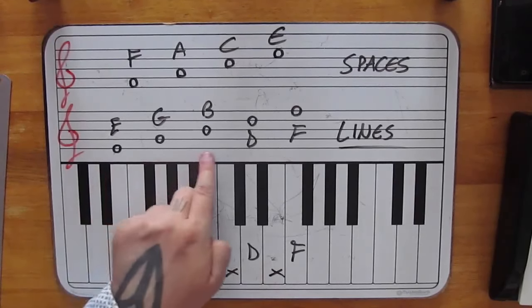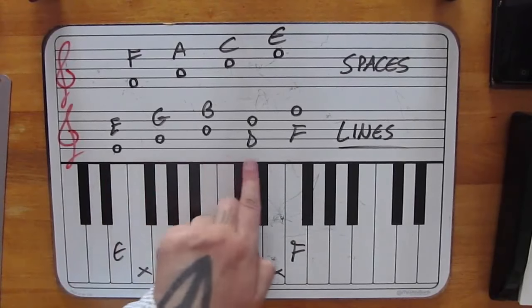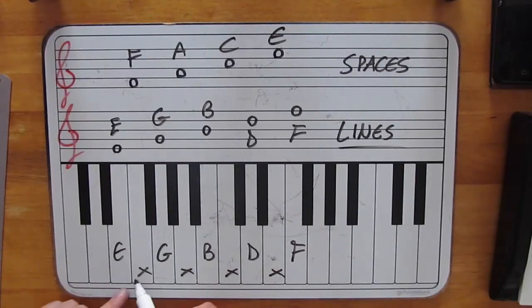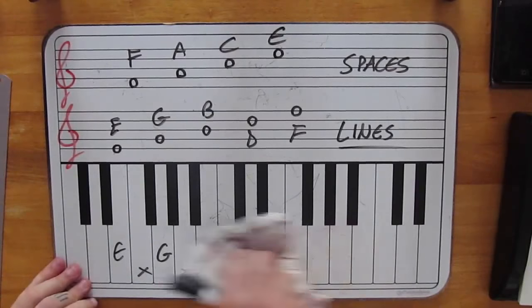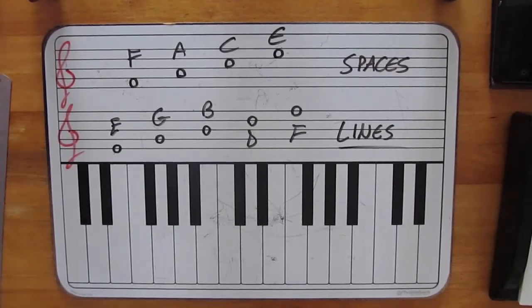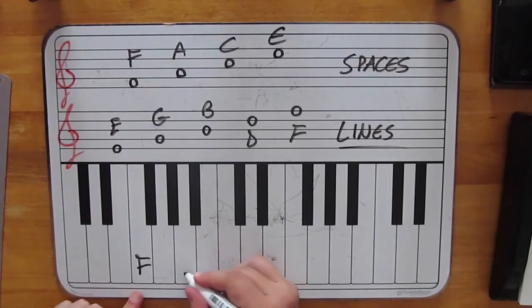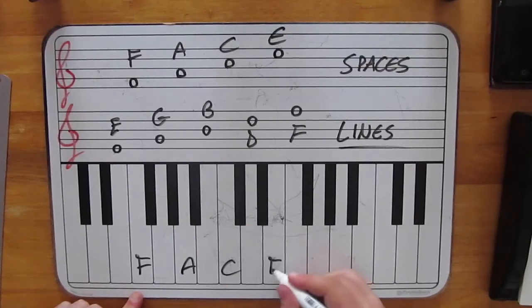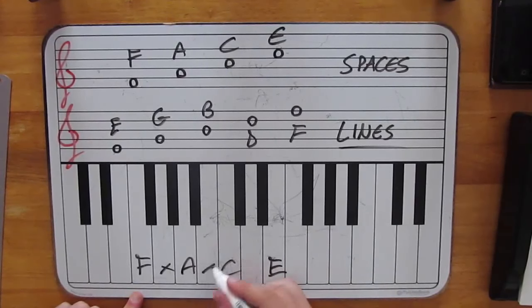When you're playing or singing the notes just on the lines, you're skipping the notes on the space. You see? Skipping one note. Just in the same way, if you're playing or singing the notes on the spaces, you're skipping the ones on the lines. Every other key. You skip one key.